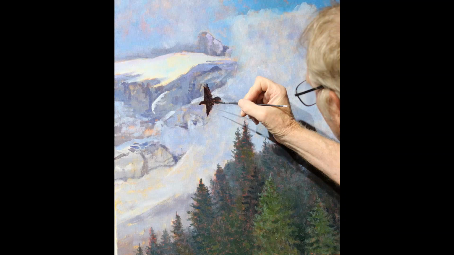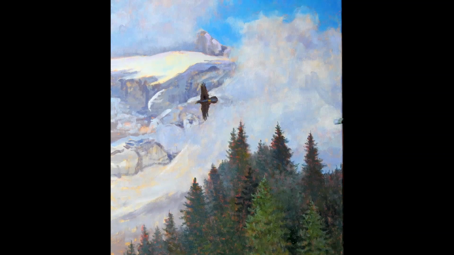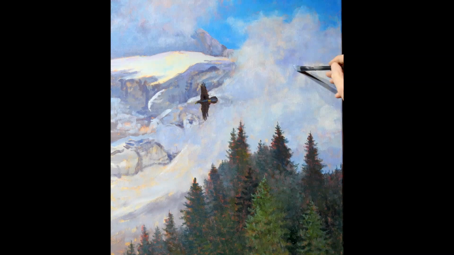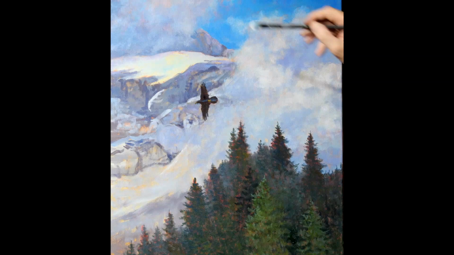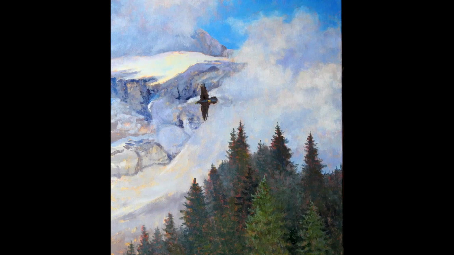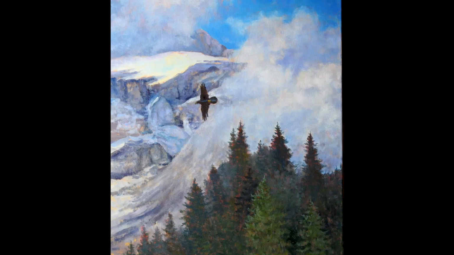Work a little bit more in that eagle, the sky. I just keep moving around. You can see the whole painting just developing. And as an artist, I get to call the point to where the painting is done.